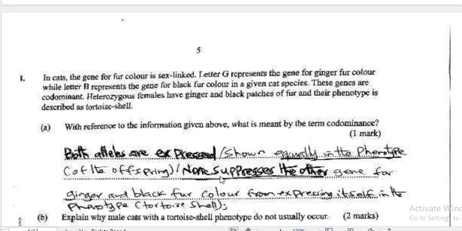Next question, question 4. In cats, the gene for fur color is sex-linked. It means the male has XY, and the female has XX chromosomes. Letter G represents the gene for ginger fur color, while B represents the gene for black fur color in a given cat species. And these genes are co-dominant. Heterozygous females have ginger and black patches of fur, and their phenotype is described as tortoise shell.